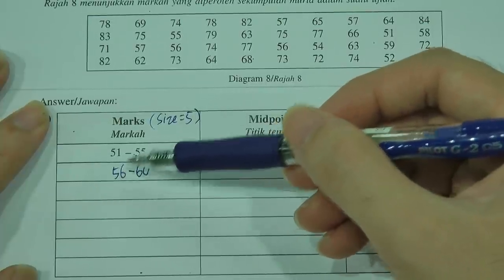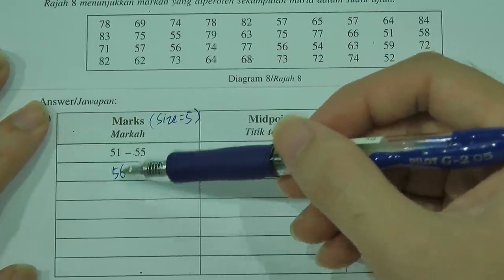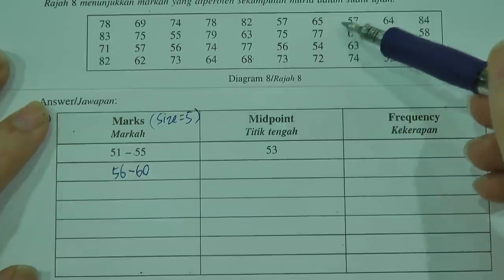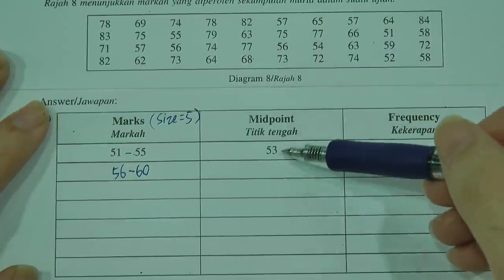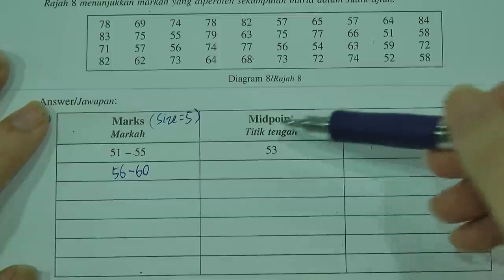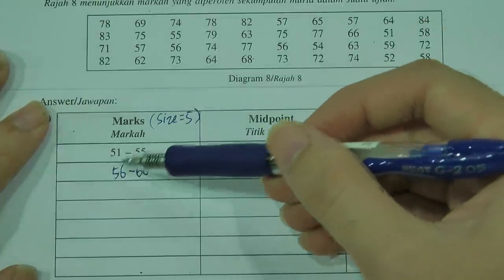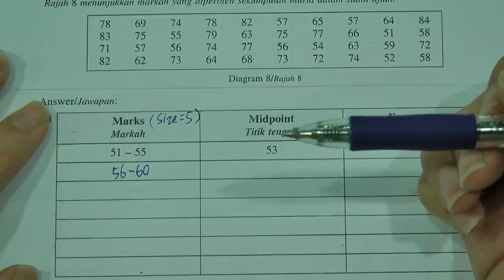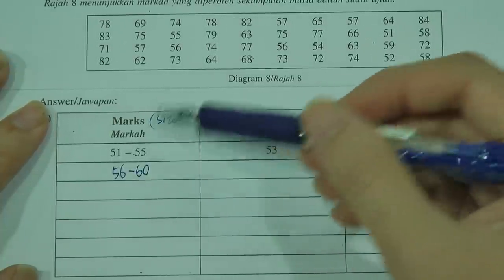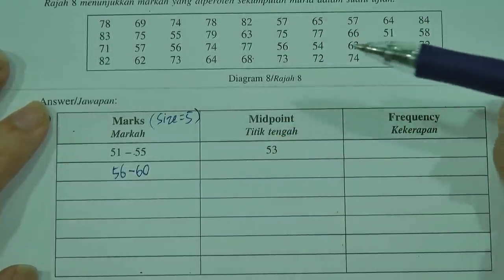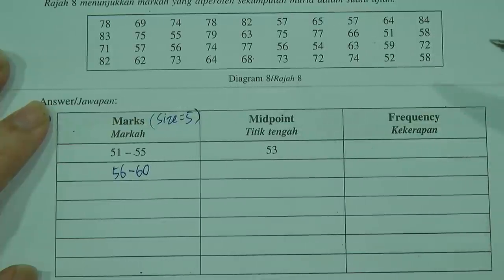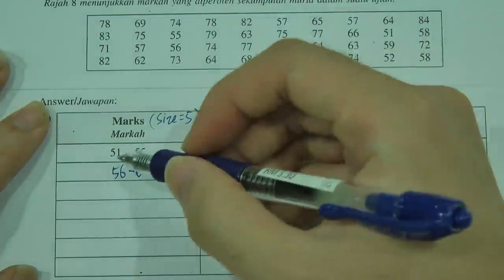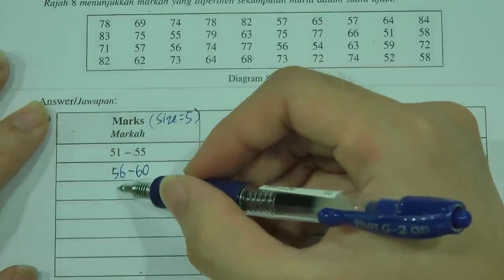What is the problem if you do that? If you have the number 55, should you put it in the first class or the second class? It's impossible, because if here is 55, here will be 55 again. This one should be next to 55, which is 56. If you write 55 over here, I tell you, you will surely be very confused about where to put it. Then, the next one will be 61.